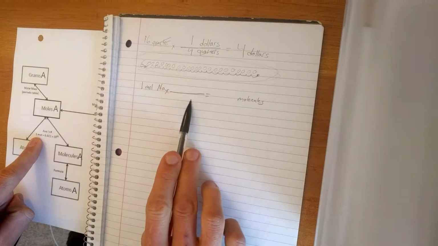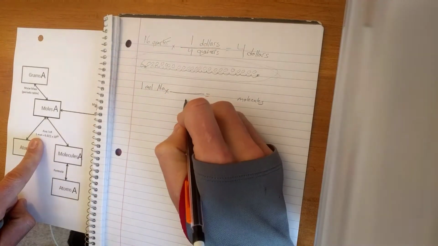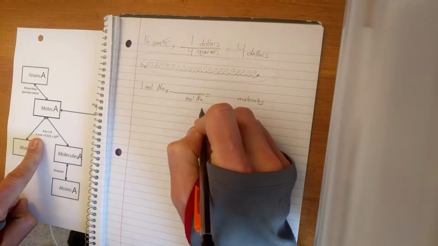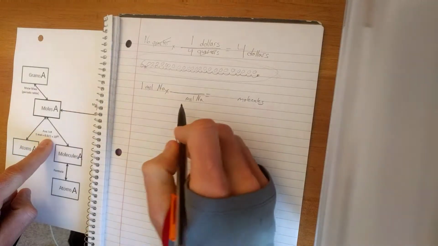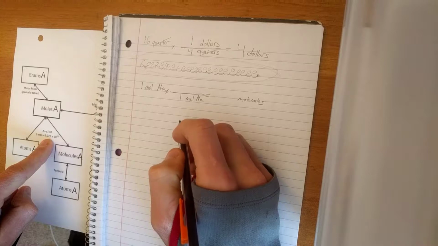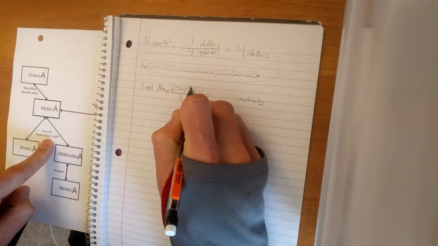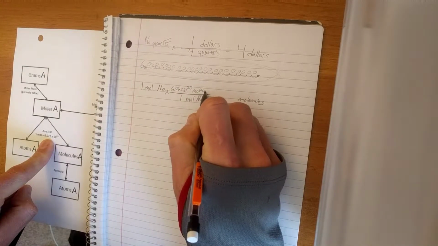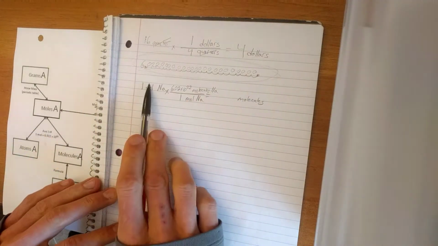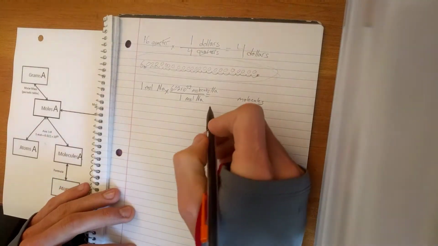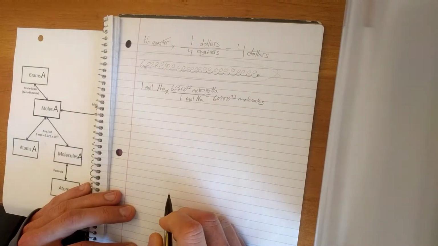We put either mole on the top or bottom, depending on what we're starting with. I want to cancel out moles of Na, so I need moles of Na on the bottom. This is a definition. 1 mole equals that number of particles. So this is always, in the conversion factor, going to be 1 mole. And on the top, we've got 6.02 times 10 to the 23rd molecules Na. This one's an easy one. 1 times that number divided by 1. Okay, it stays the same. 6.02 times 10 to the 23rd molecules.